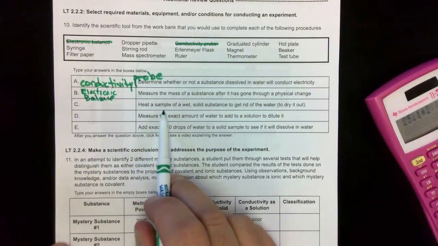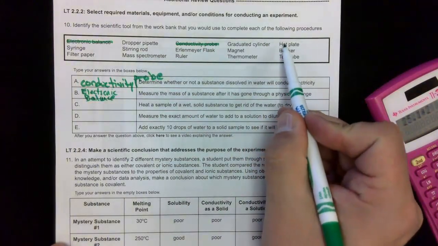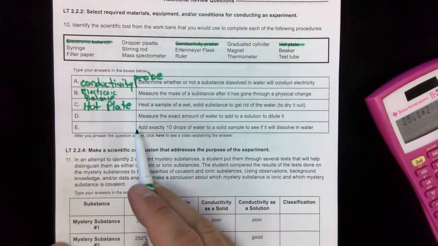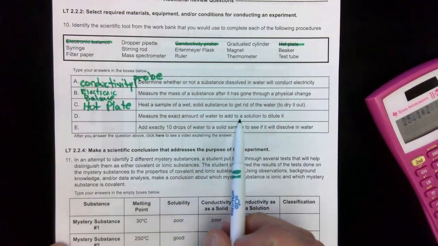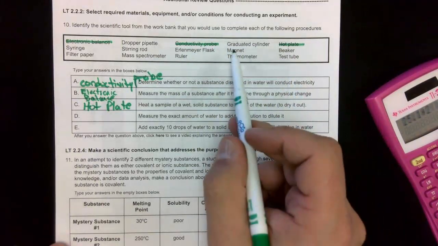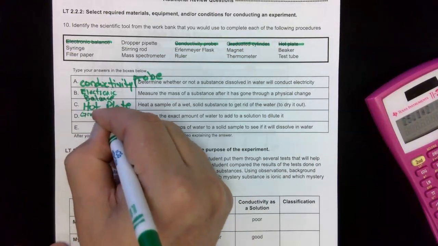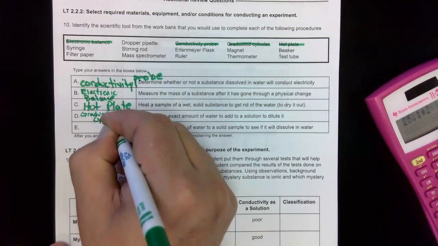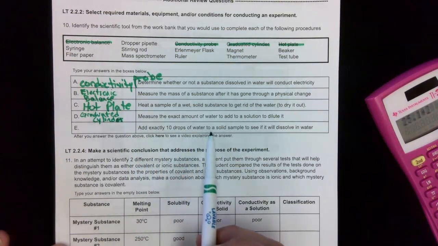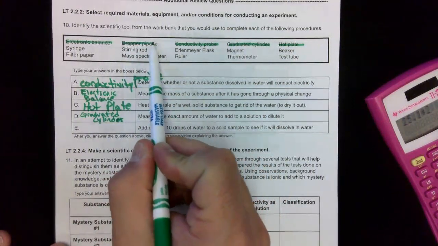Question C. Heat a sample of wet, solid substances to get rid of the water, to dry it out. We can use a hot plate to heat things up. Question D. Measure the exact amount of water to add to a solution to dilute it. There are lots of things that measure water up here, but to get exact measurements of water, we need to use a graduated cylinder. And finally, to add exactly 10 drops of water to a solid sample to see if it will dissolve in water, the only thing up here that does drops is a dropper pipette.